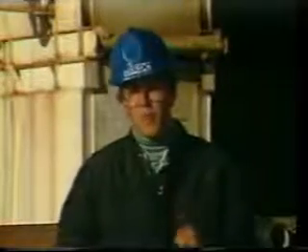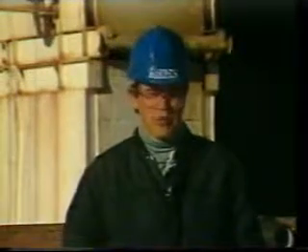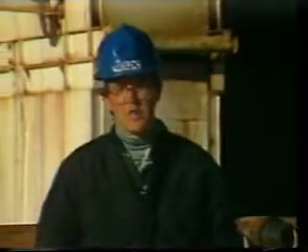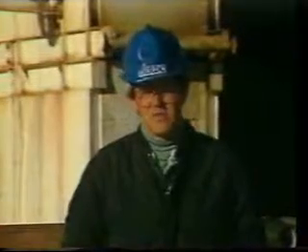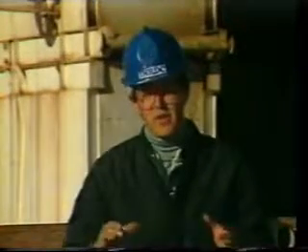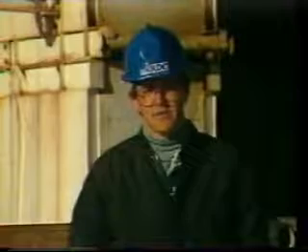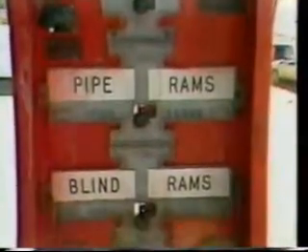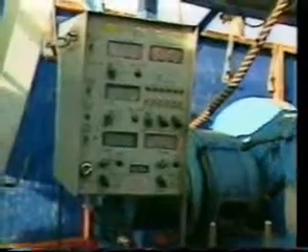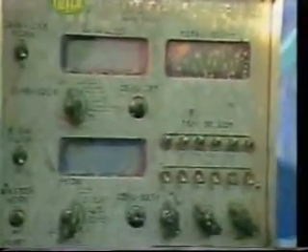So it's very important to keep the formation flow, the kick as we call it, from rising in the annulus. And we do this by shutting off the annulus with the blowout preventers, using the annular preventers or the pipe rams. The blowout preventers are operated from a panel close to the driller's console on the drill floor. The driller keeps track of the mud pit level to be on the lookout for kicks.